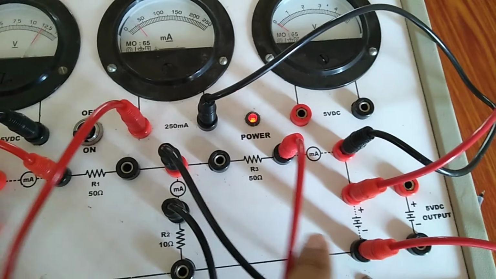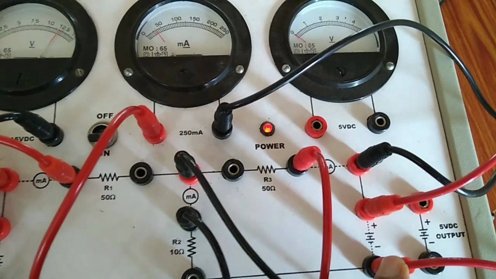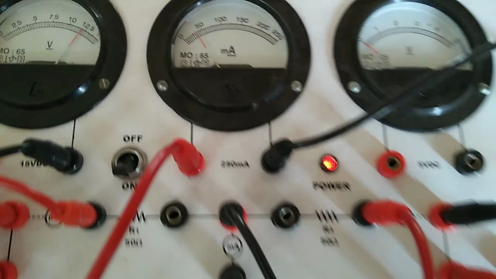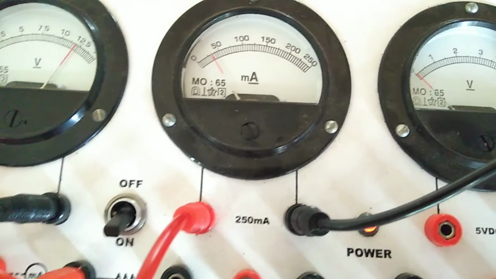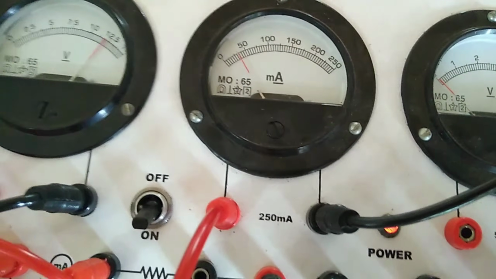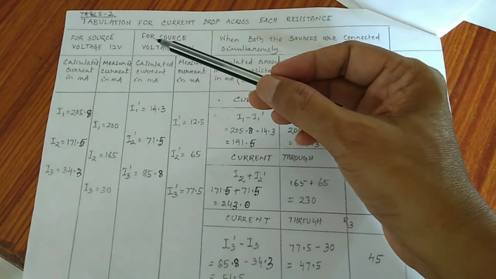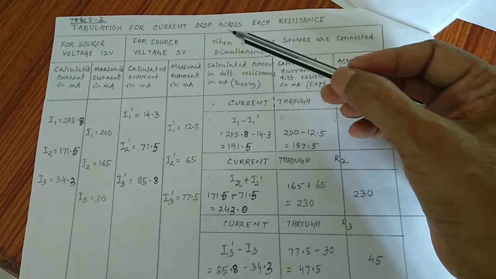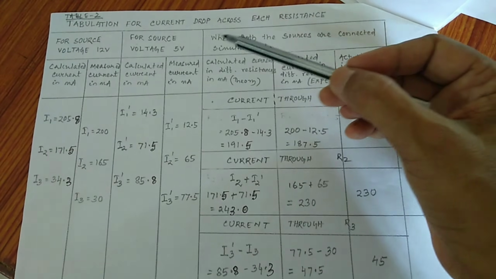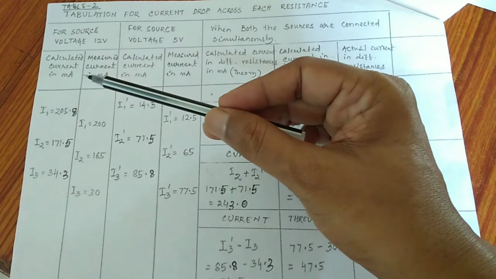I have connected it, and you also short circuit the 5 volt source to measure the current. You see, I have measured the current, and use a similar procedure for the 5 volt source.